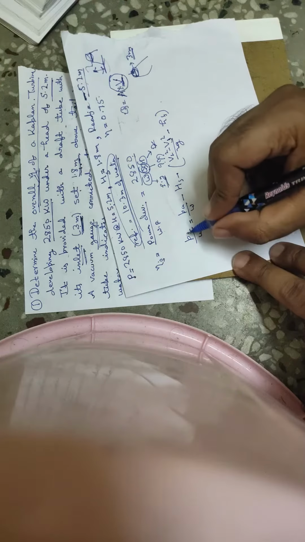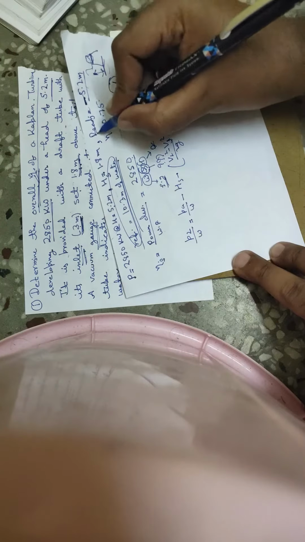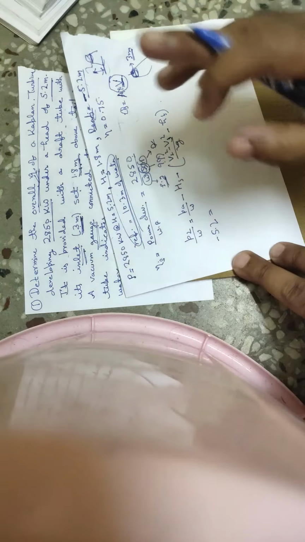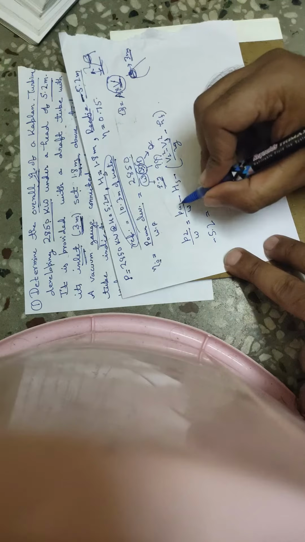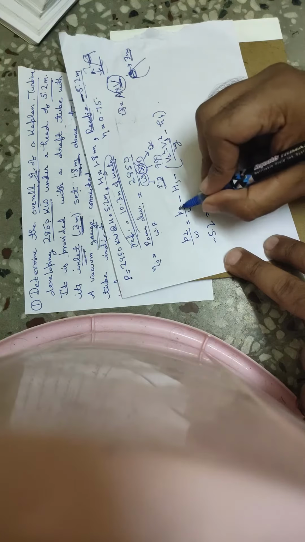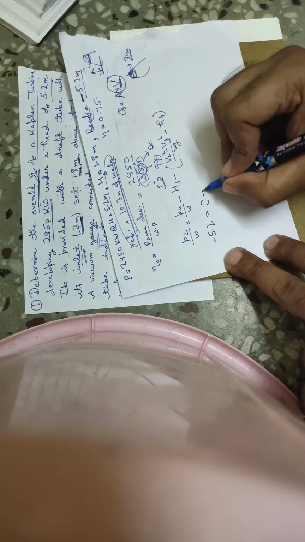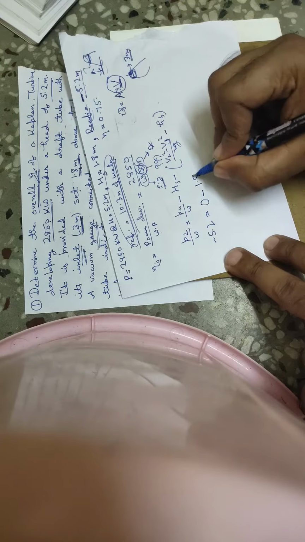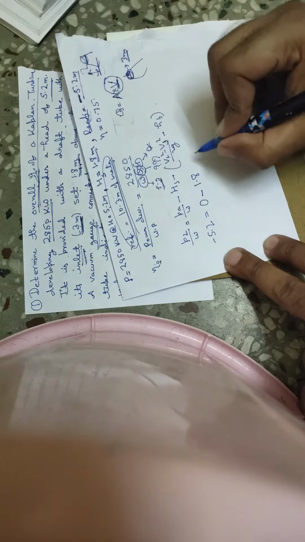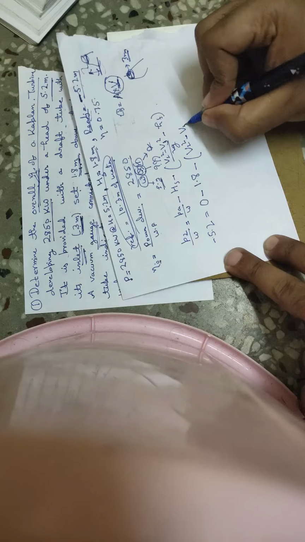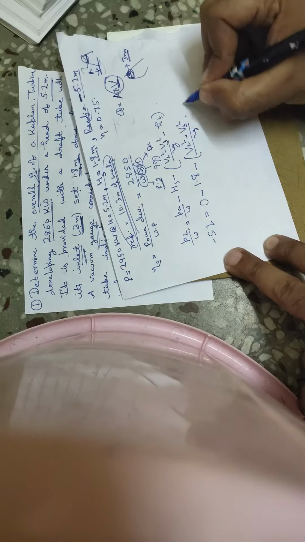Now P2/W is minus 5.2, this is the pressure head that is given. Pa/W we are taking as the datum head, so it will be 0, minus Hs, which is given as 1.8 meters, minus (V2 square minus V3 square)/2g, minus Hf.